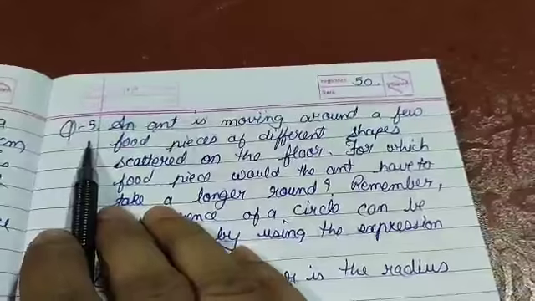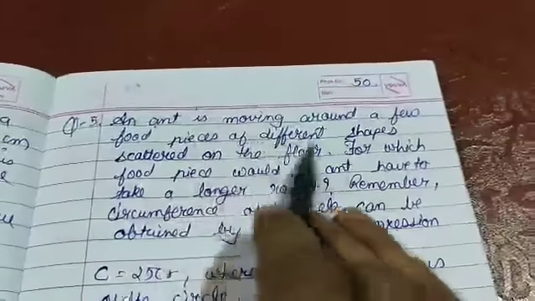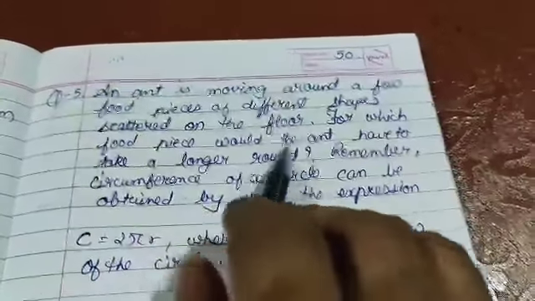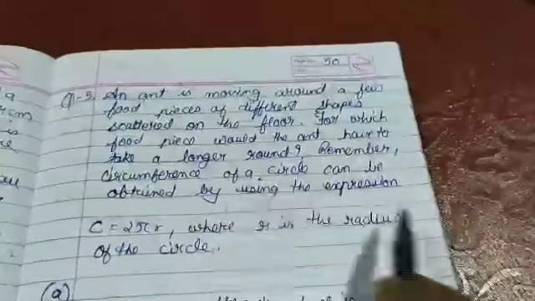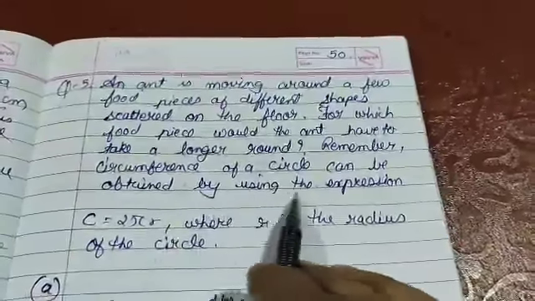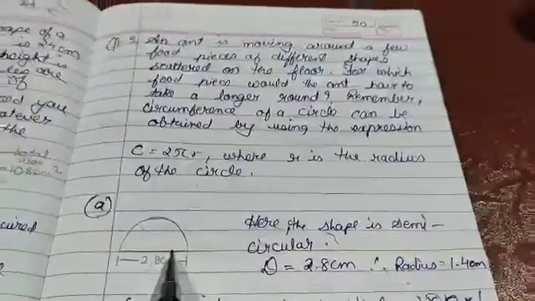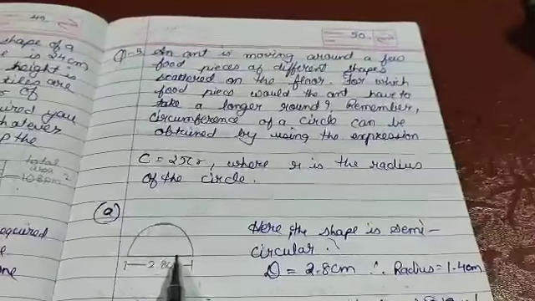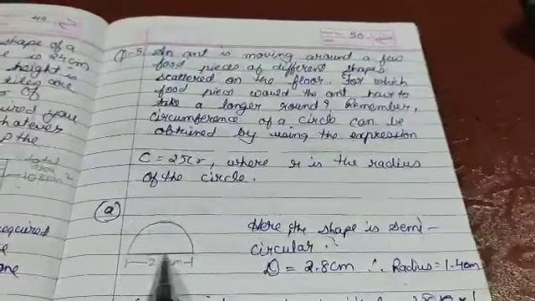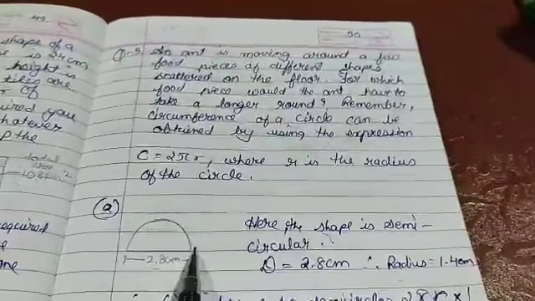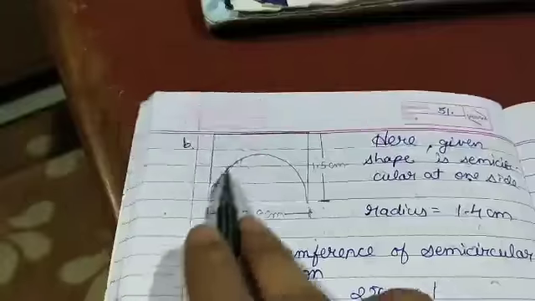Let us start sum number 5. An ant is moving around a few food pieces of different shapes scattered on the floor. For which food piece would the ant have to take a longer round? Remember, the circumference of a circle can be obtained by the expression 2 pi r, where r is the radius of the circle. Now dear student, here are the various kinds of shapes where the food pieces are scattered on the floor. See, this base is given as 2.8, the circumference we need to find. Now in that very question, three kinds of figures are given.